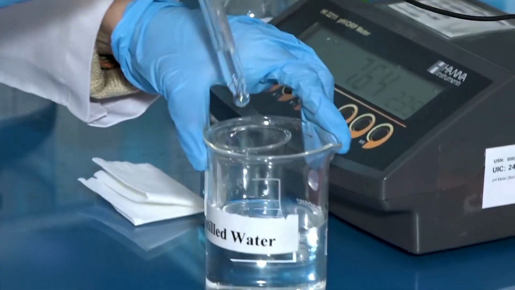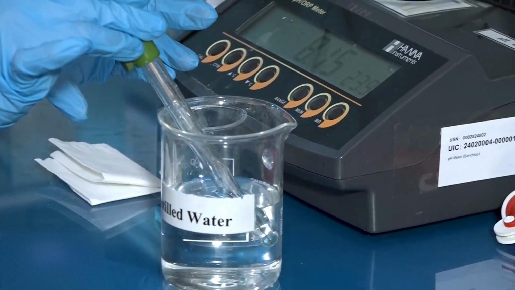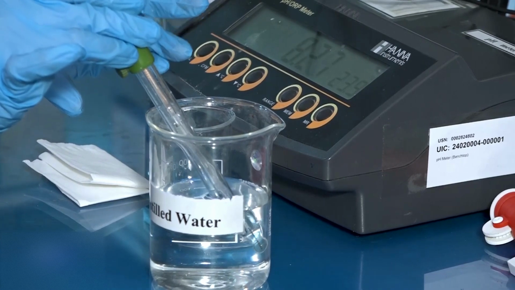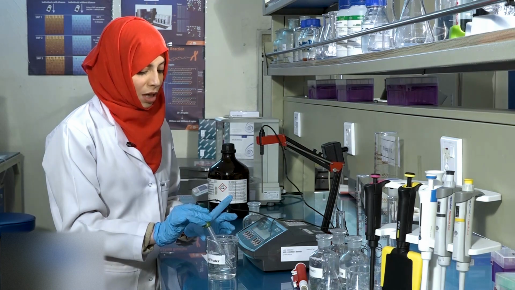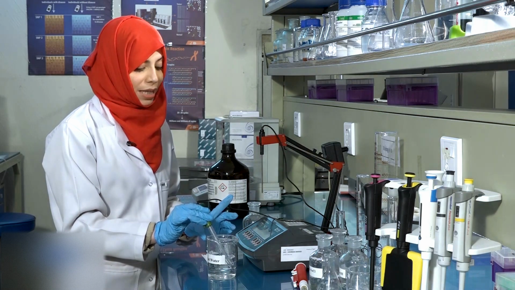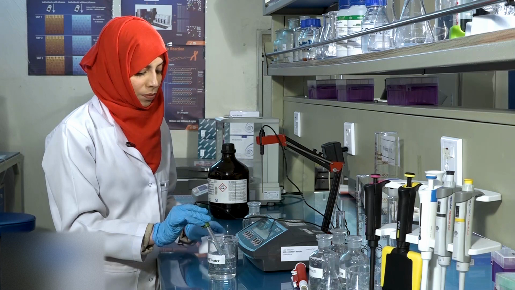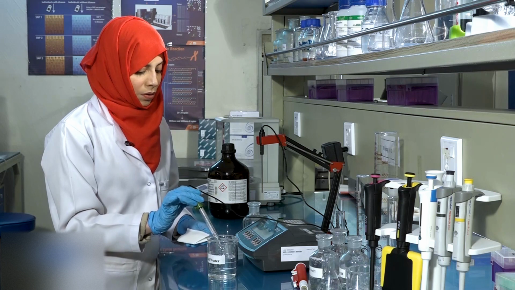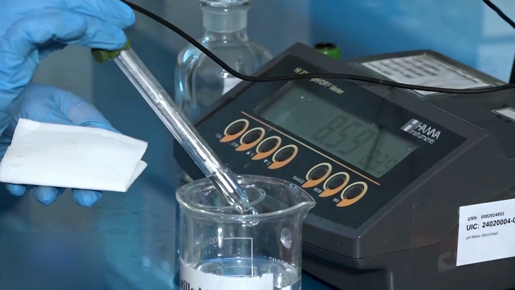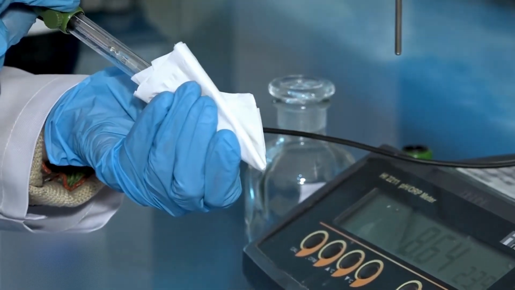Immerse it in distilled water. Ensure that at any point during measurement, the bulb of the pH meter does not come in contact with the walls or base of the container. Then, wipe the bulb of the pH meter using a lint-free tissue paper.